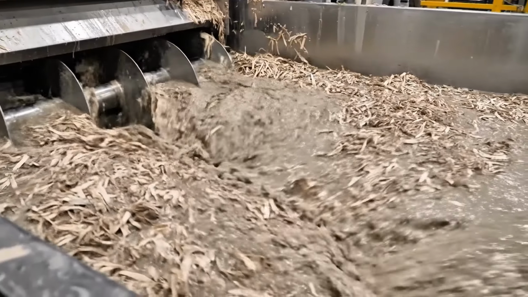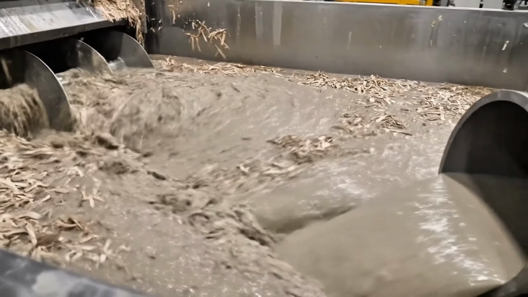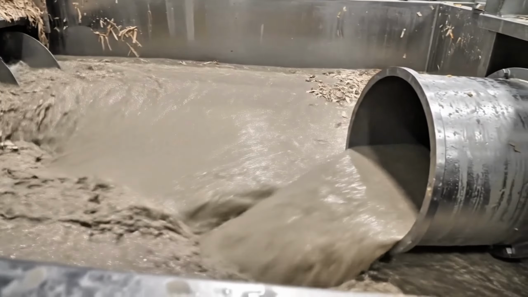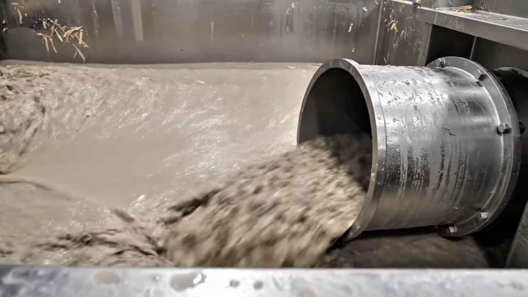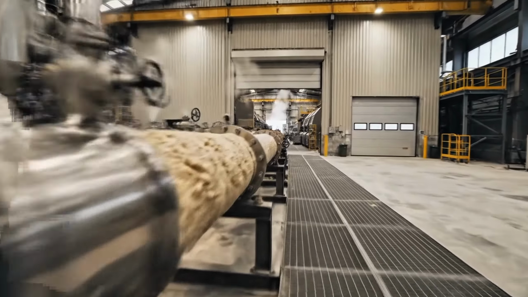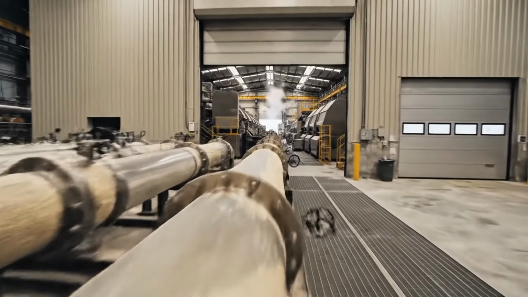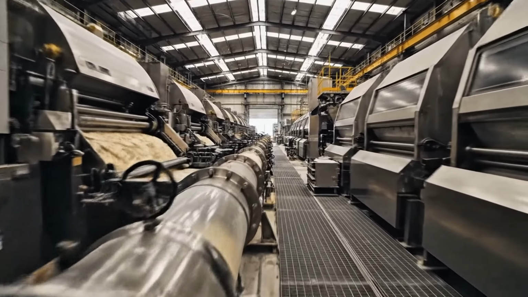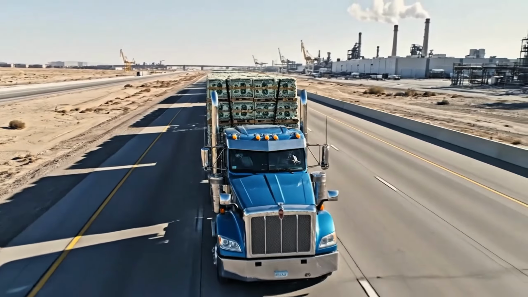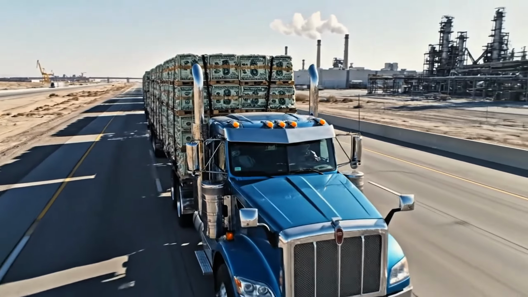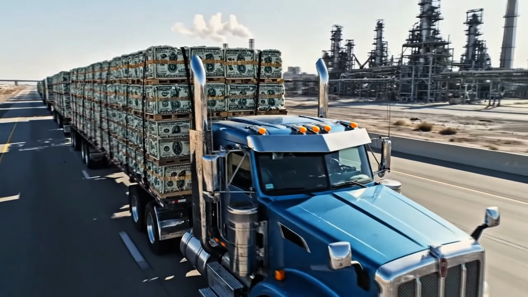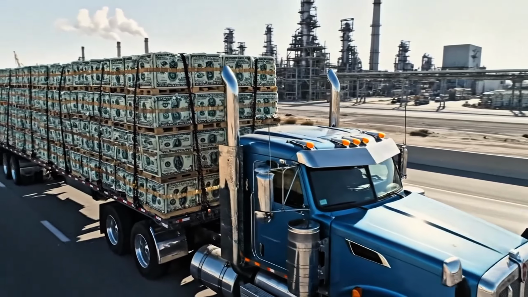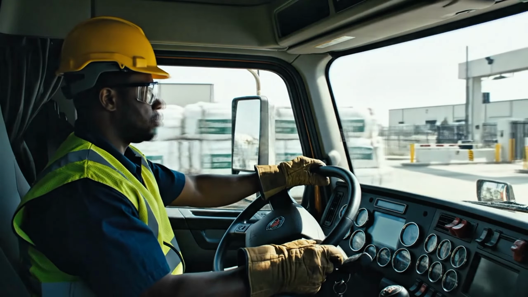Fibers transform into printable pulp. The material moves toward printing transformation. Raw US dollar materials move steadily toward the facility. Every delivery follows a controlled route.